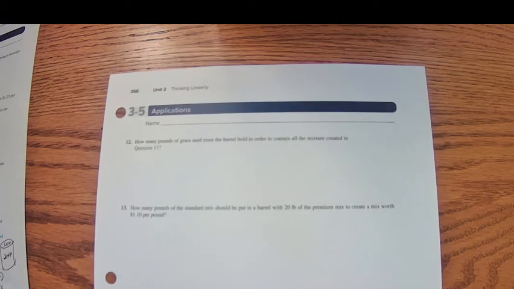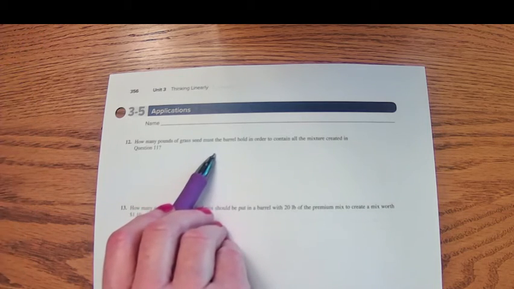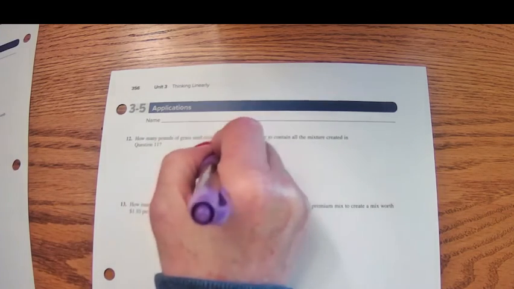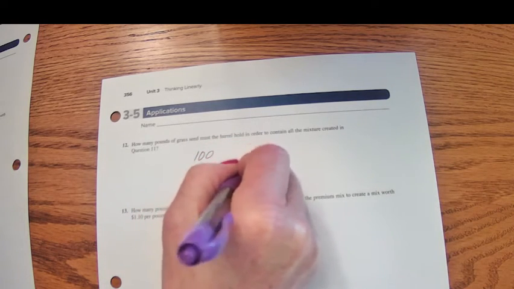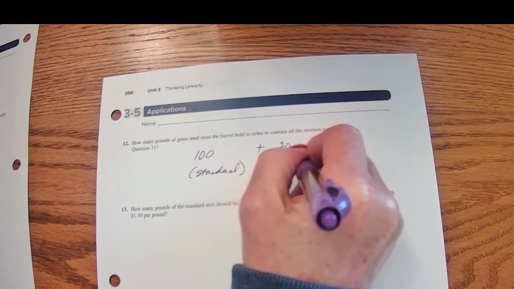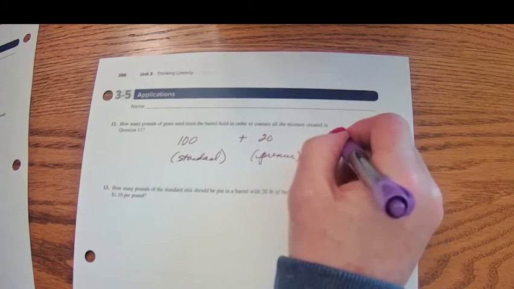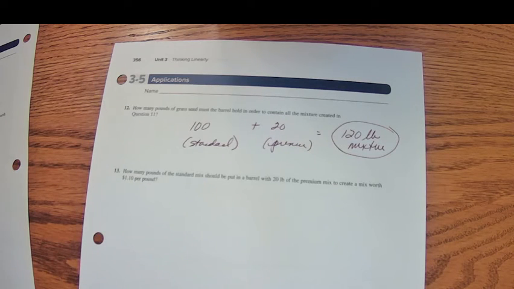Our next question here was, how many pounds of grass seed must the barrel hold to hold that mixture? 100 pounds of the standard mix plus 20 pounds of the premium means that that barrel has to hold 120 pounds of the mixture. And that's going to be sold at $1 per pound.